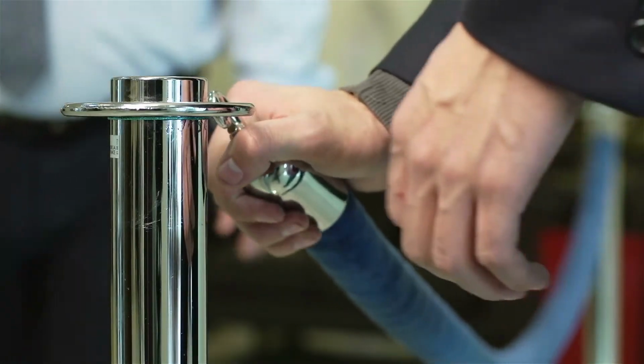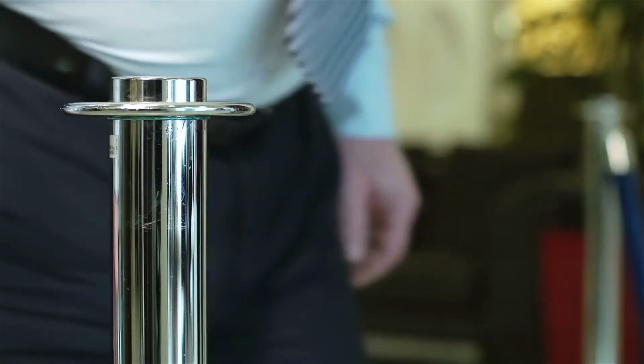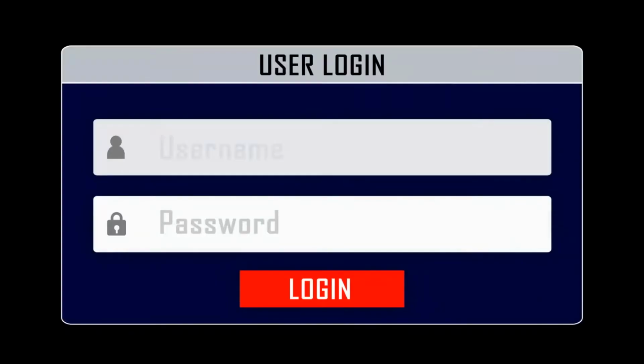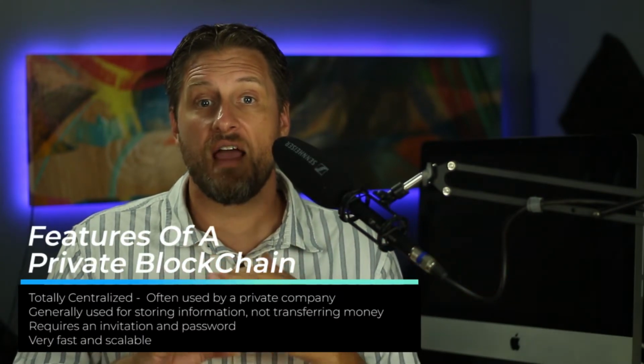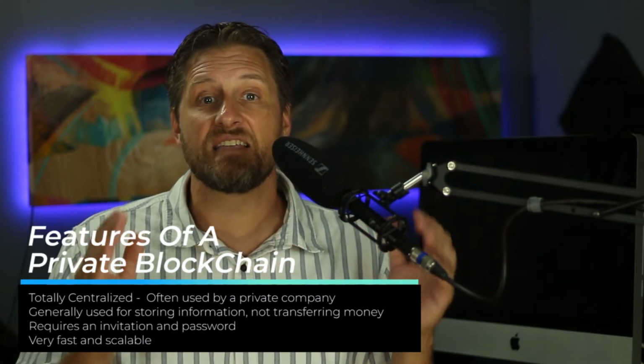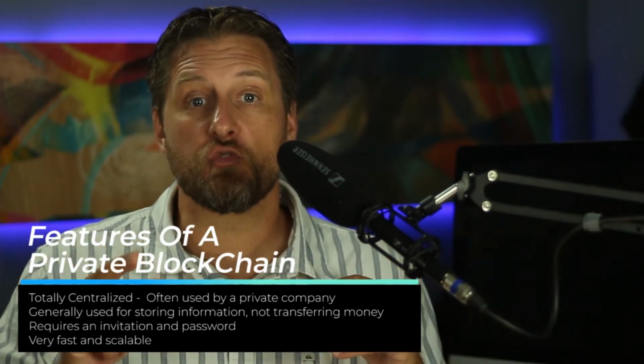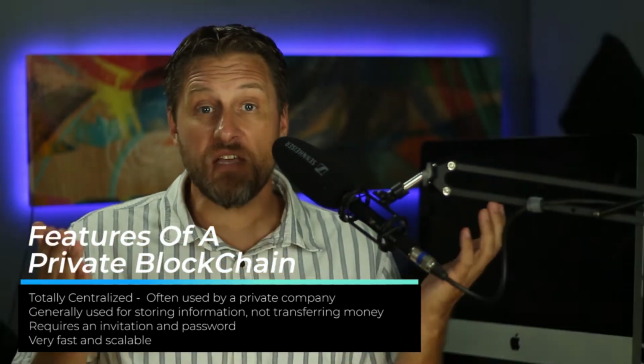Next is what's known as a private or permissioned chain. These are totally centralized. They're often used by a private company, and they're generally used for storing information, not transferring money. Private blockchains require an invitation and a password in order to become a user or a validator. These chains give way more control to the creators and owners, and they can be manipulated as they desire. Information access is restricted to whomever they choose. The upside of these is that they're very fast and very scalable.